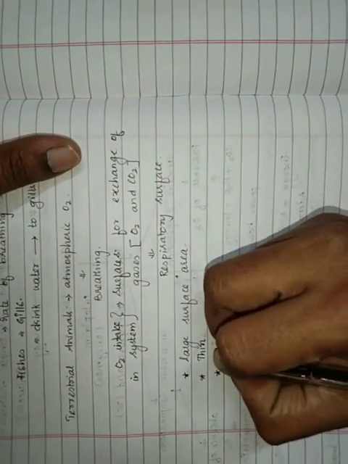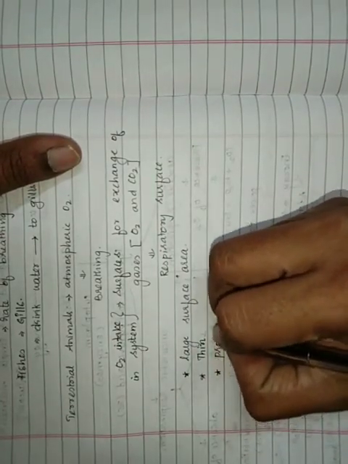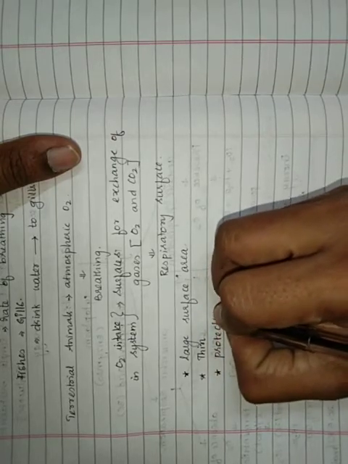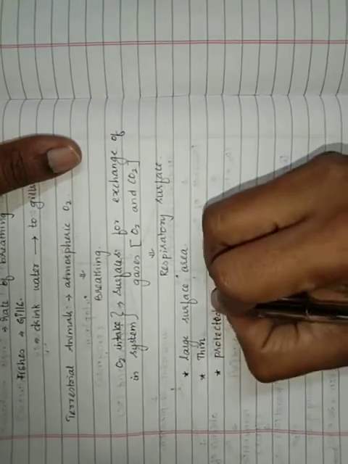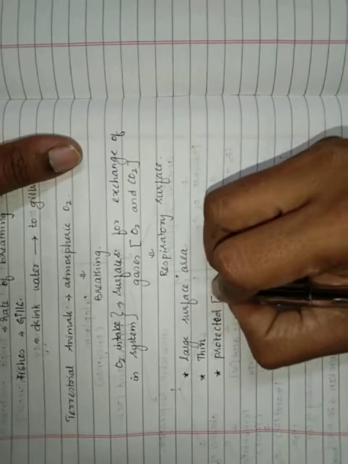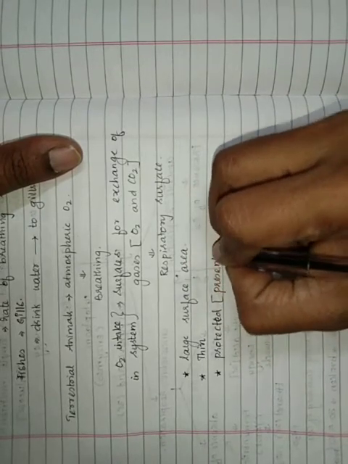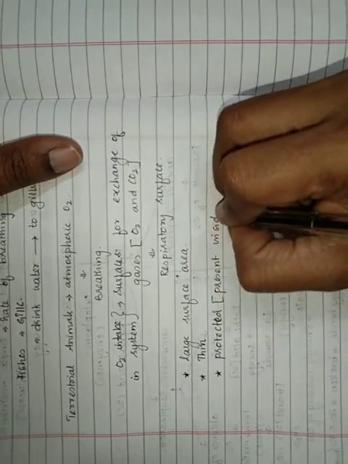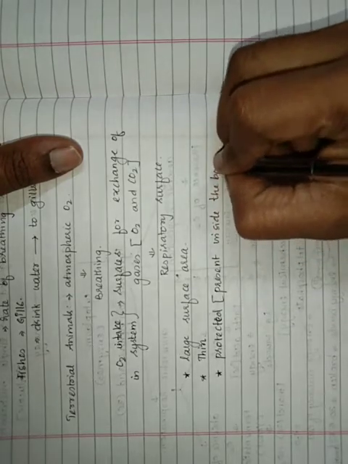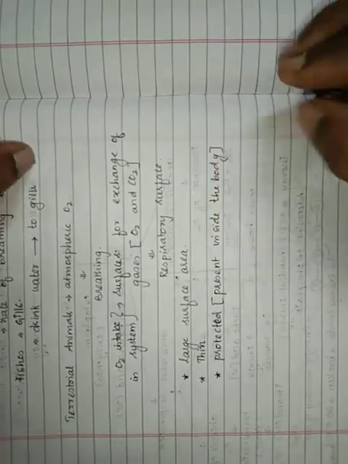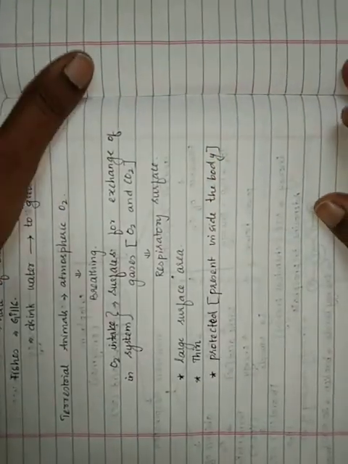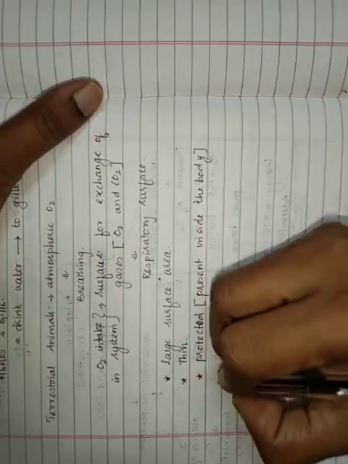And they have to be protected highly, because they should not be damaged. For this purpose, they are going to be present inside the body. Most of the animals are going to have their respiratory surfaces inside their body cavity.